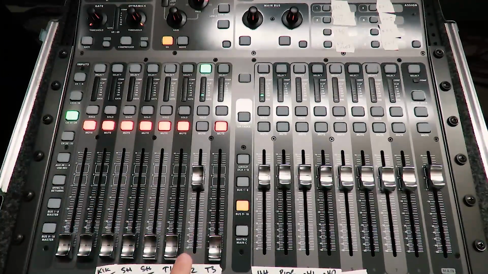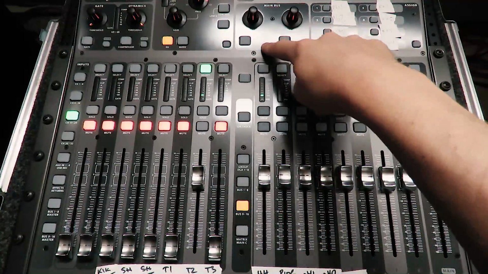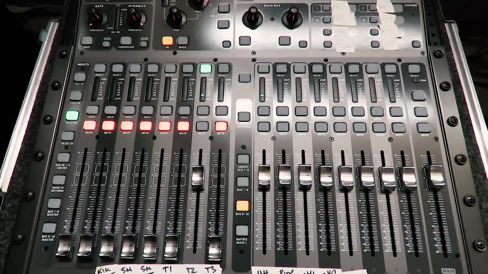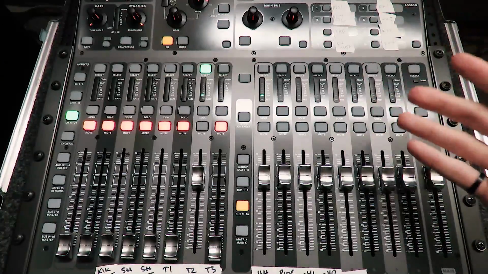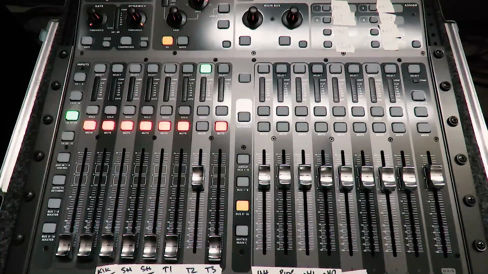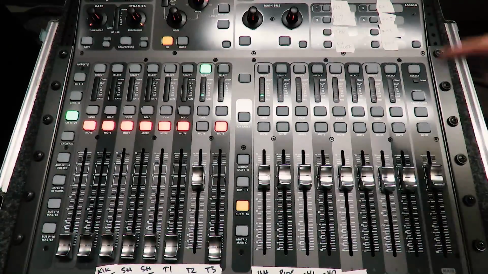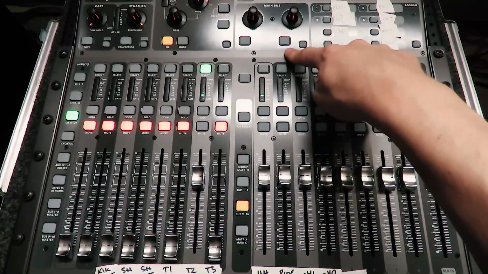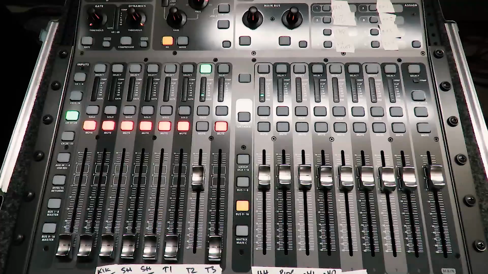You can see right now I'm talking through this microphone, and if you're familiar with the way this desk is set up, there's this bus section up here. I'm recording this to a USB drive on the console. I'm recording my vocal track to the 2-track recorder that's routed from the mains. But this main LR bus is not selected, so that's the first thing we're going to go into.